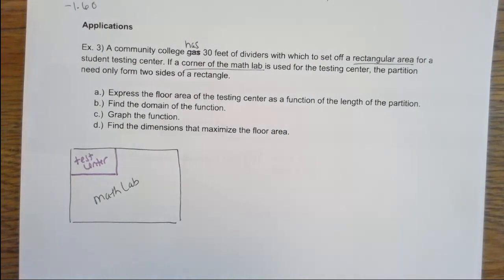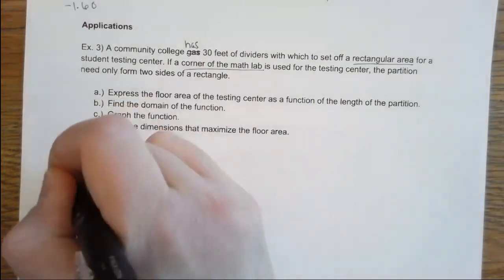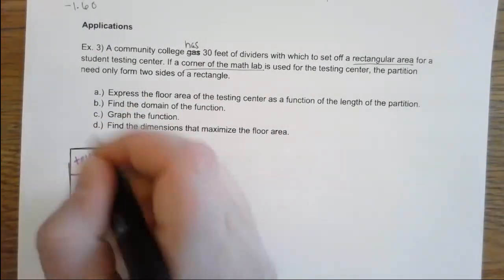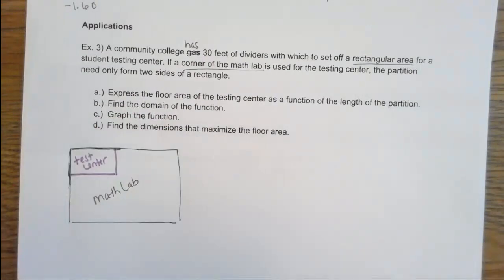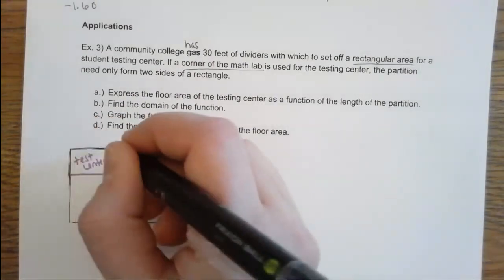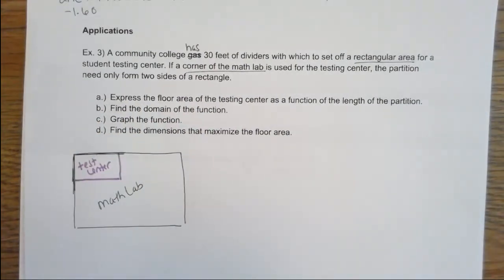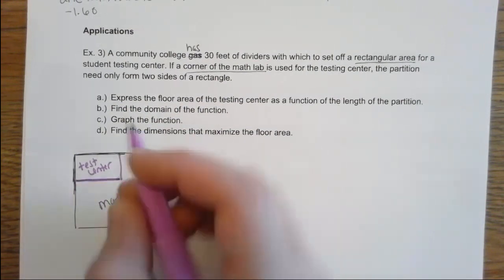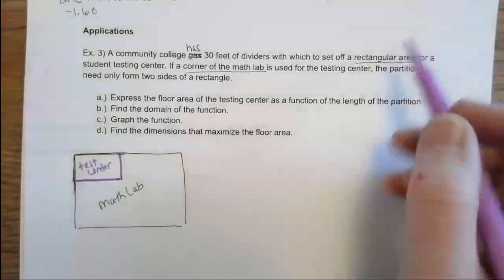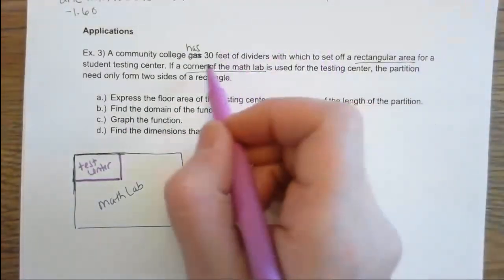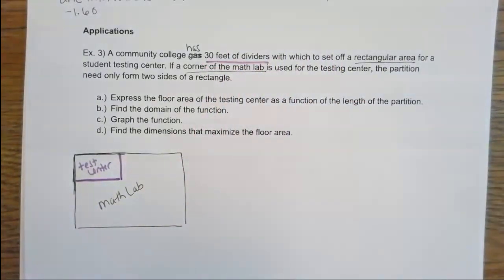Well, if I put it in the corner, the nice thing is that I can use the walls of the room that are already constructed, right? So I don't need to create new walls there. I just really need to create two walls. I need to create this wall, and I need to create this wall. So that's where that partition piece is coming in. So we have 30 feet of these partitions or dividers. If you think about maybe cubicles and things like that, that's sort of what my brain is going to here, like these little dividers to section off part of the math lab.